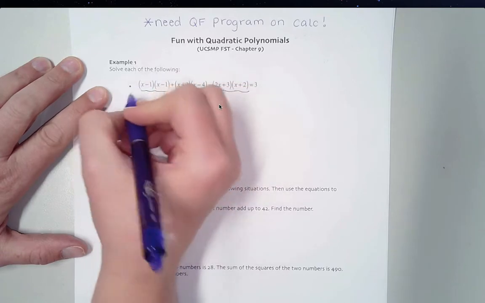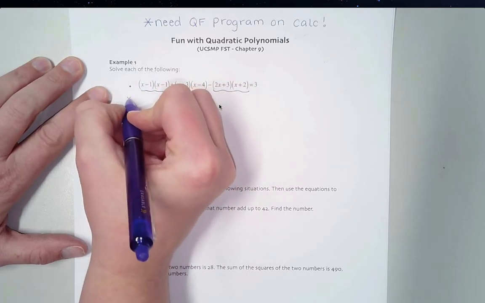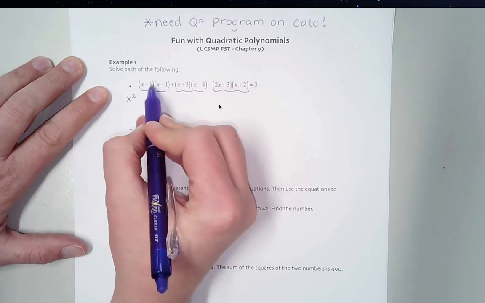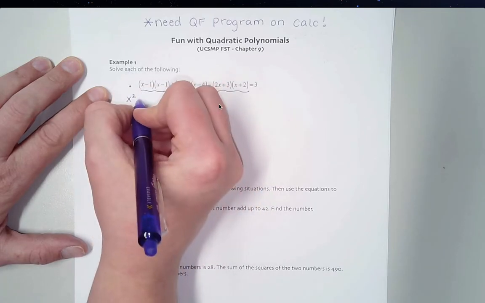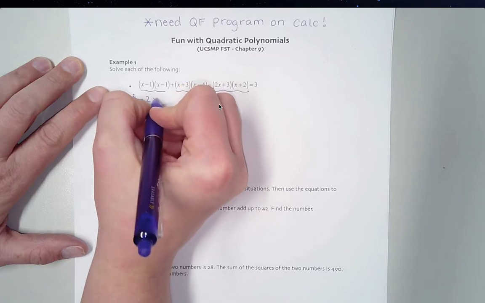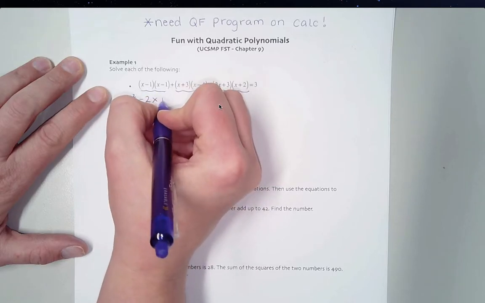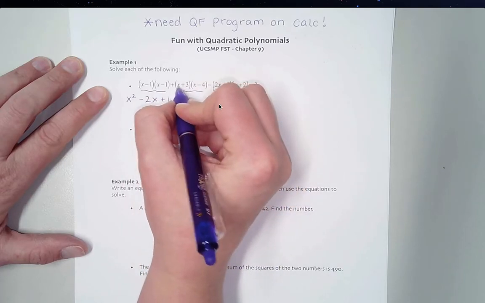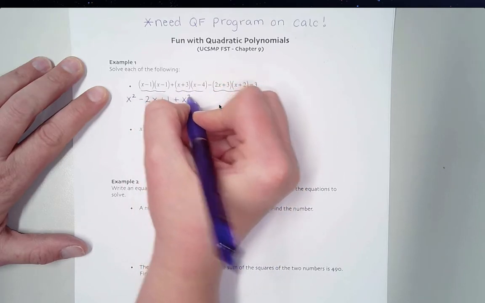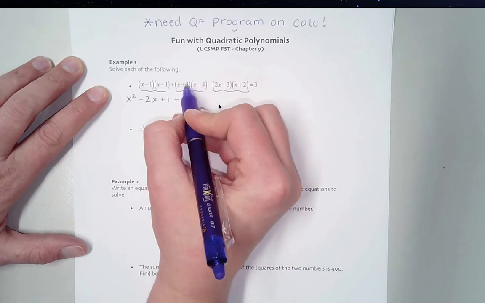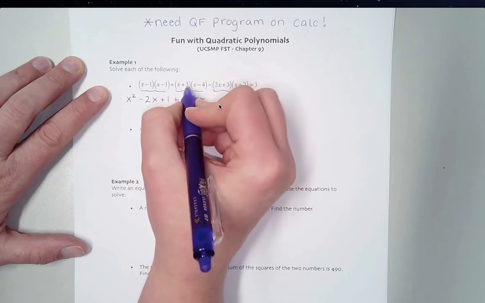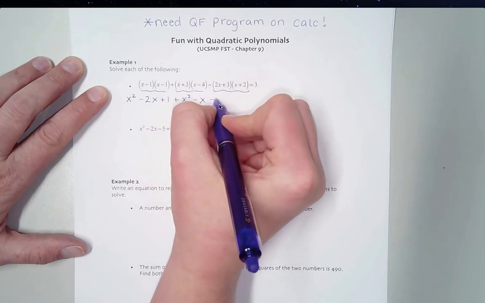So with this first one, and I'm going to take some shortcuts here because I think you guys are pretty good with FOIL now. That'd be x squared, and then I'm going to end up with a negative 1x and a negative 1x, so that's really a minus 2x. And then negative 1 times negative 1 is plus 1. Plus, and then here I'm going to end up with x squared. I'll have a negative 4x and a 3x, so that's going to leave me with a negative 1x. And then 3 times negative 4 is negative 12.